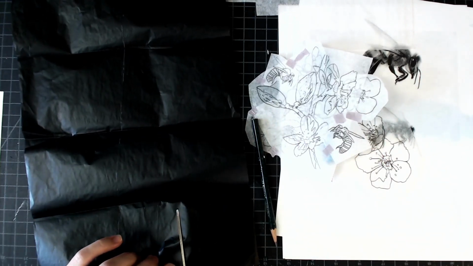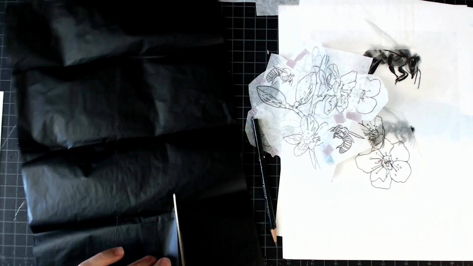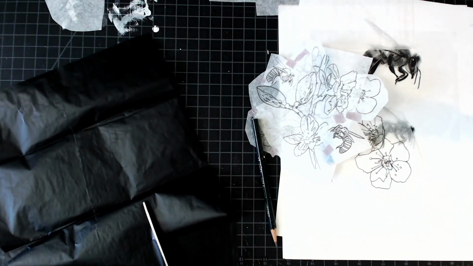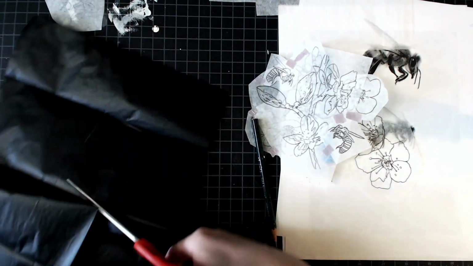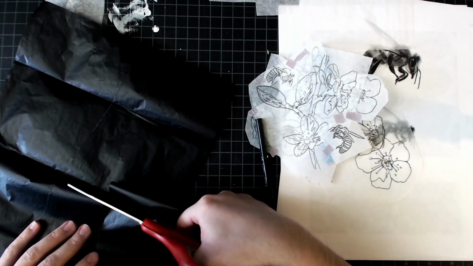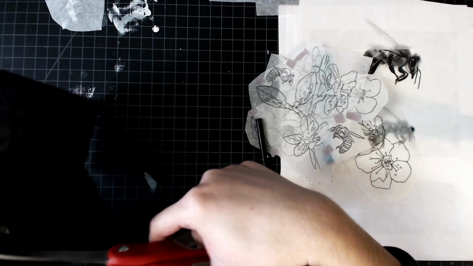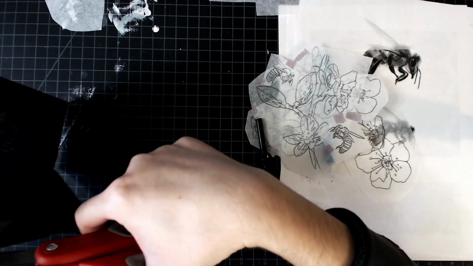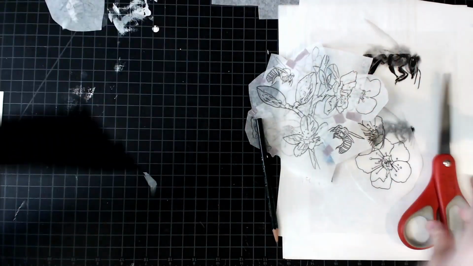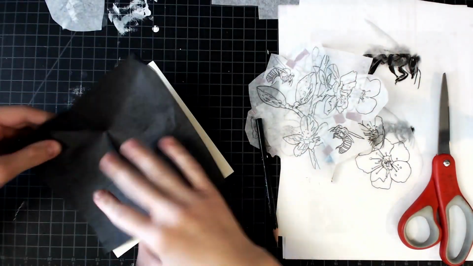I'm going to use my good old-fashioned scissors here and cut it. I'm just cutting the carbon paper out because I want it to fit a little bit more accurately, and just not have this big sheet of floppy carbon paper around because that'll annoy me. And it might annoy you, so it'll be a good little trick here.